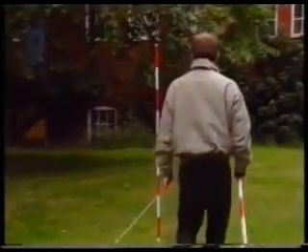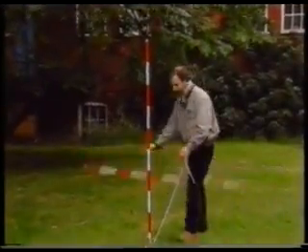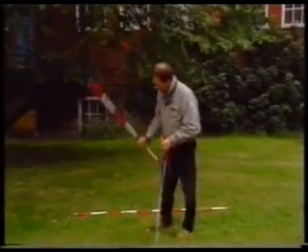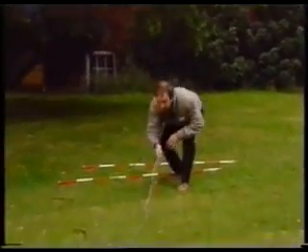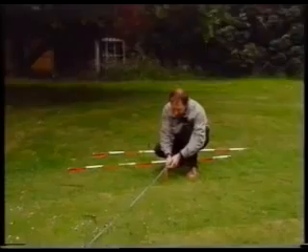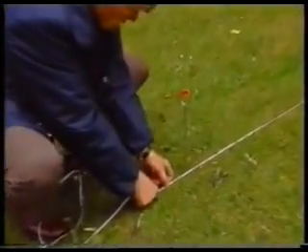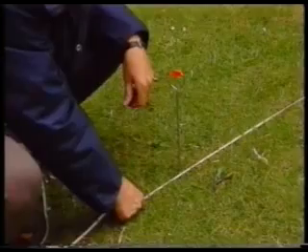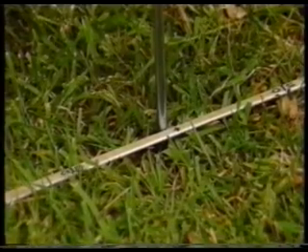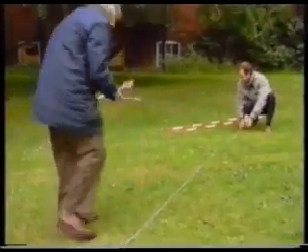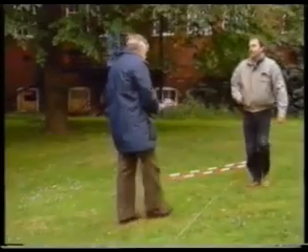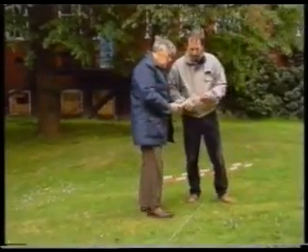Once this is done, the leader moves off and the follower picks up the marking arrow before also moving further along the line. The procedure continues until point B is reached, where the last measurement will be less than a complete tape length. 3.55 meters. The leader and follower now check the number of arrows that have been used. Okay, that's fine.